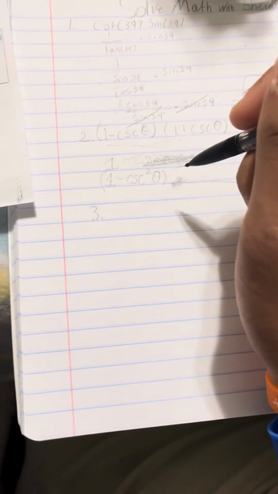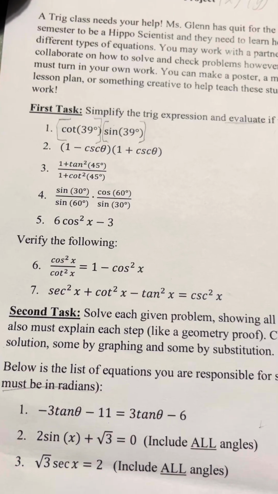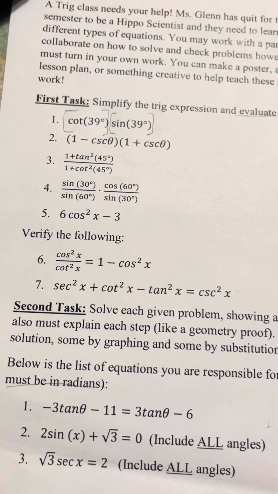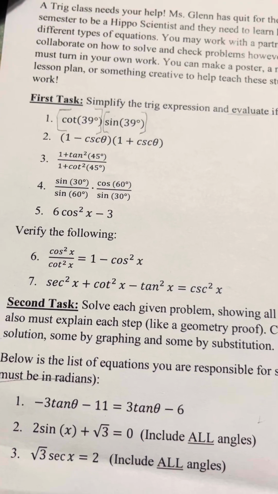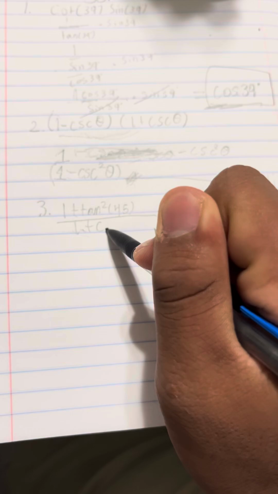Alright, number 3. 1 plus tan squared of 45 divided by 1 plus cotangent squared of 45.